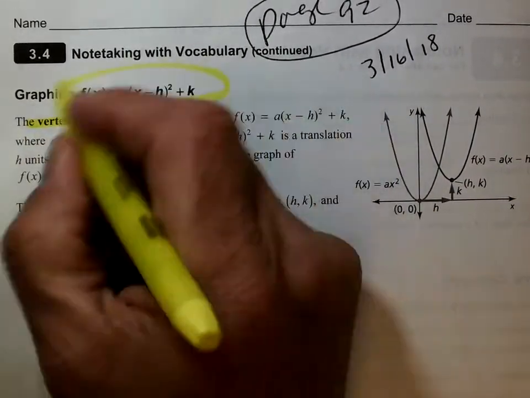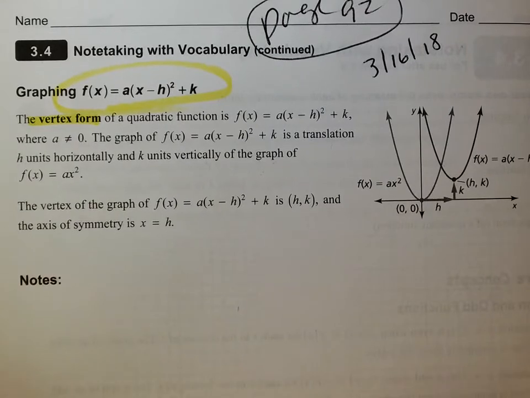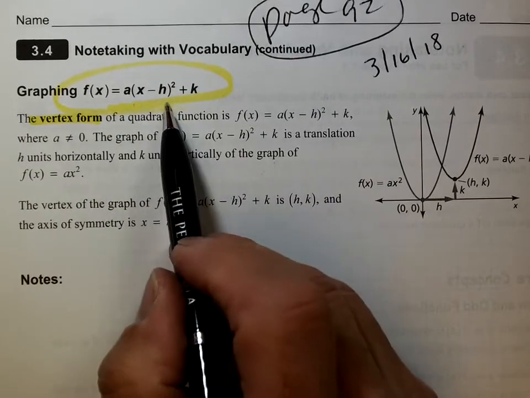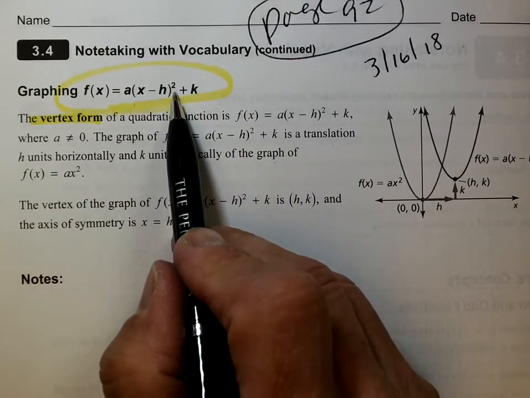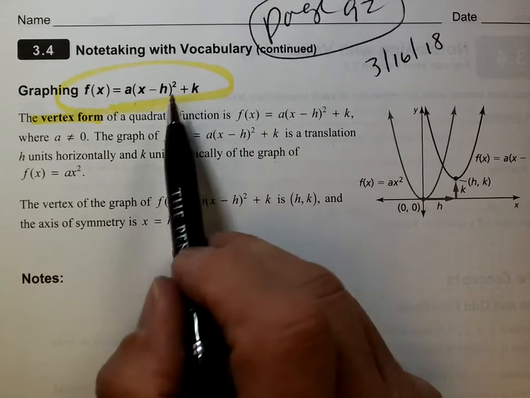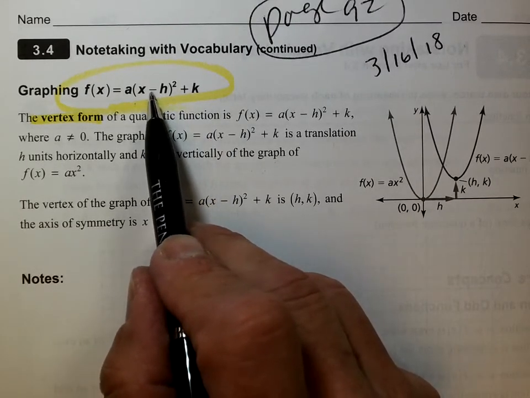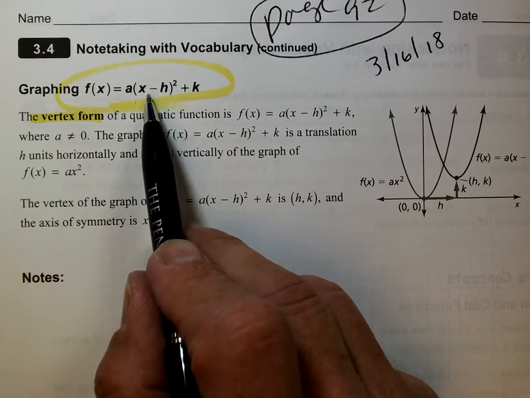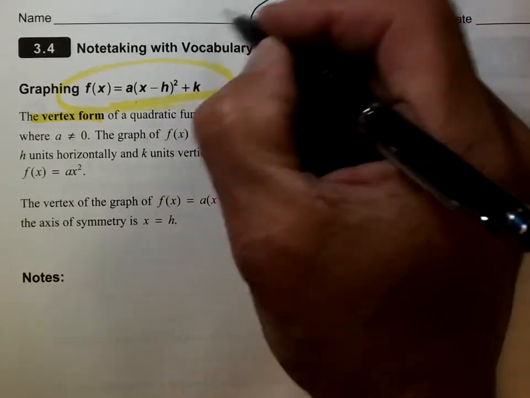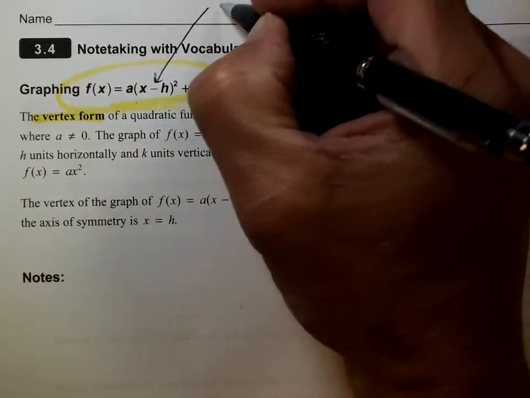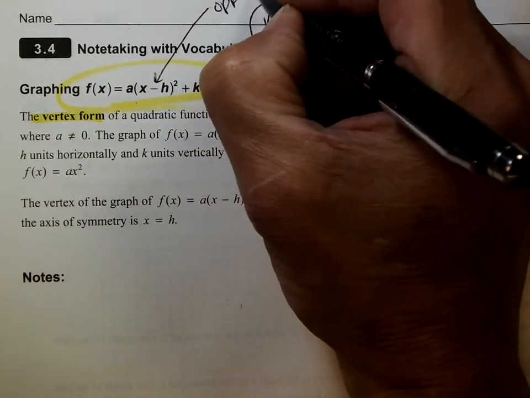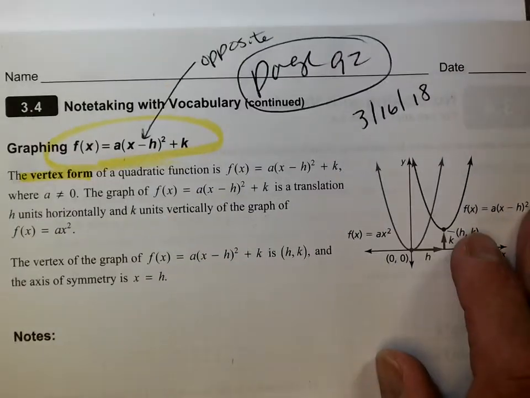Love vertex form because it makes it so easy. If it's in this parentheses squared, the vertex is staring right at you. It's already right there. So remember, they put a negative here because in math, that means opposite, right? So sure enough, it's always going to be the opposite of this number, and then that one.